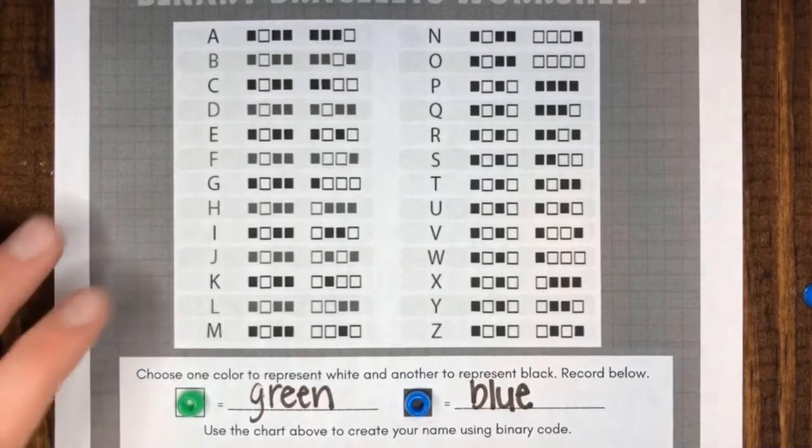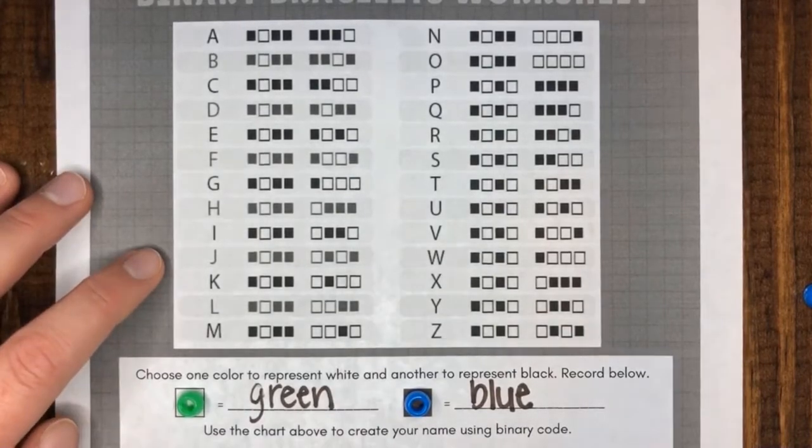Now I'll take a look at the code above. Each letter has 8 boxes, and each box is either black or white. The series of boxes that's filled in black or white makes up the code for that letter, so that letter is the only letter that has the same configuration of filled in or non-filled in boxes.